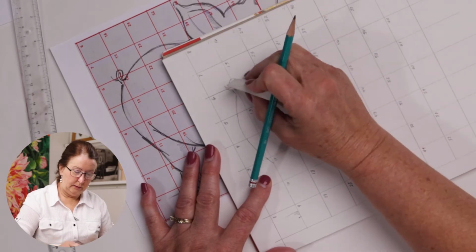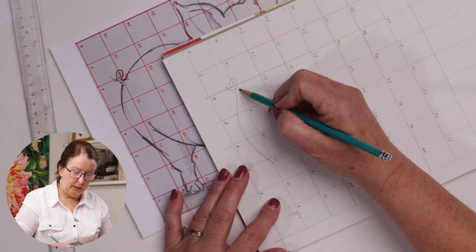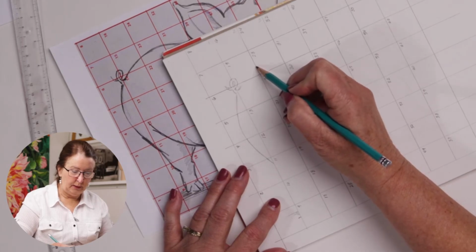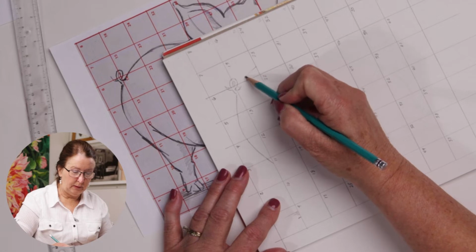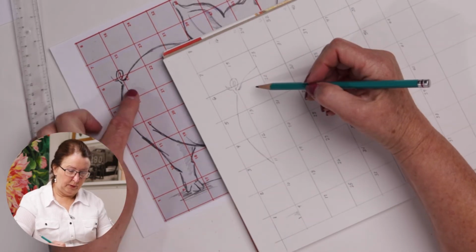And then just so I can see where I'm at, I'm going to erase that number and start working this way. And it goes about 1/3 up. So there's my tick mark. I'll round it off and get that line in. And then work my way down.